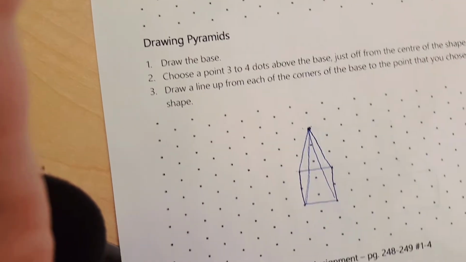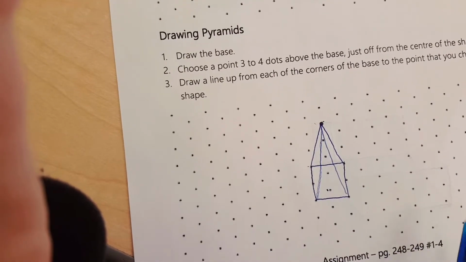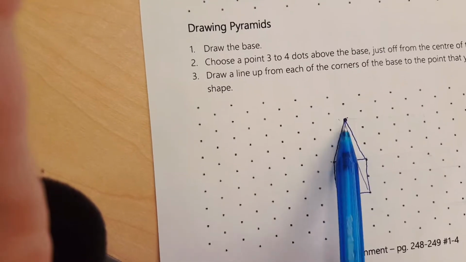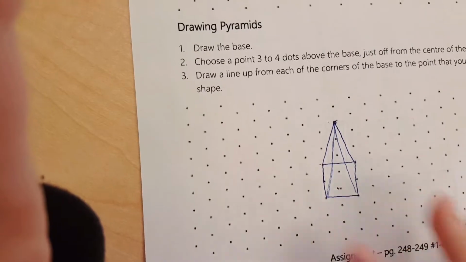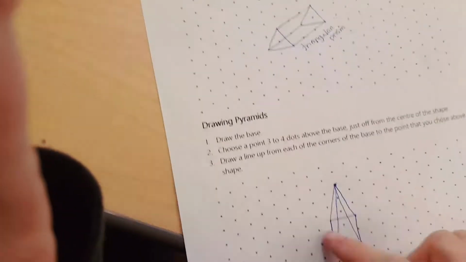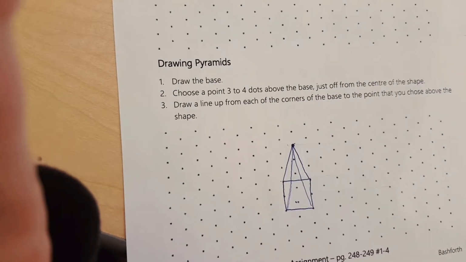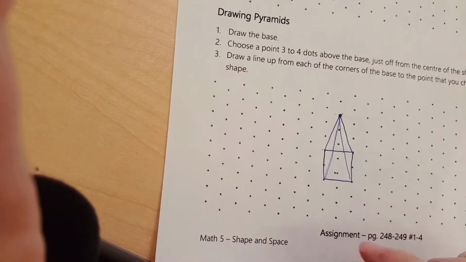Oh, my pen's dying. Okay, now this is called a square pyramid because it has a square bottom and then triangular faces all the way up to a point. And that's what you're going to do. You're going to practice drawing those types of shapes, and you're going to practice naming them too, or describing them, I guess.